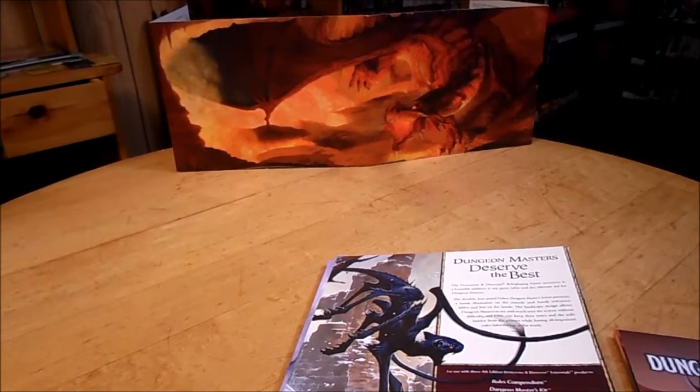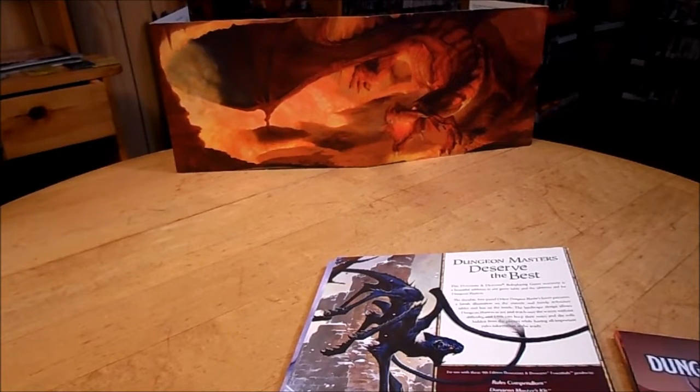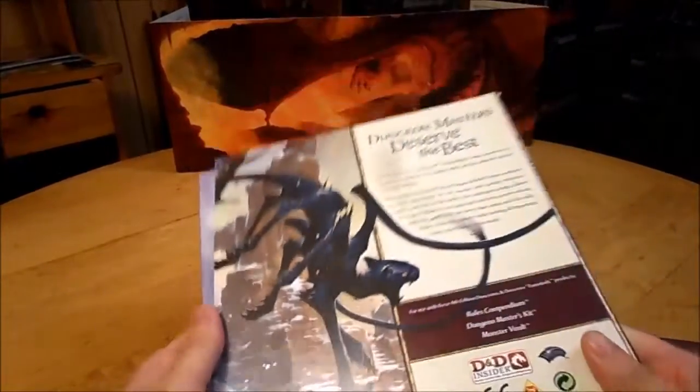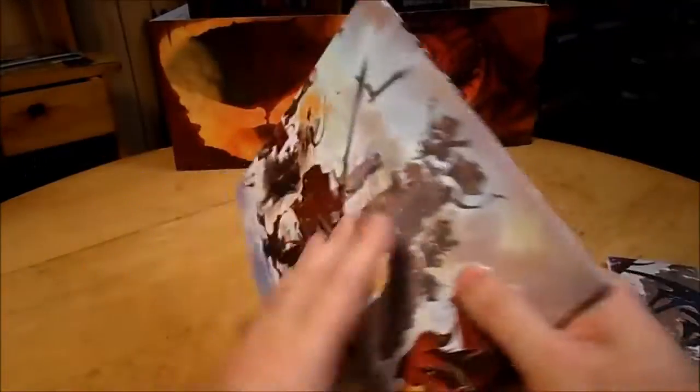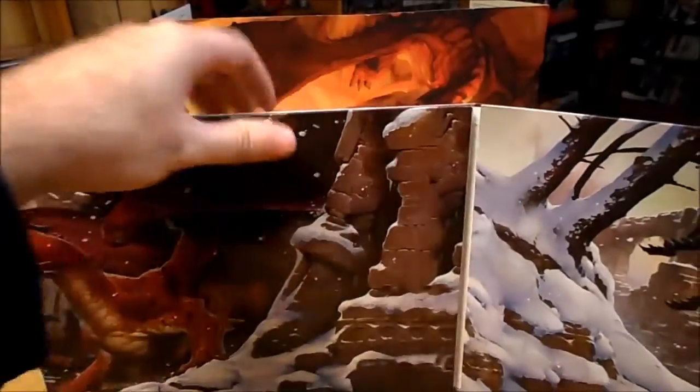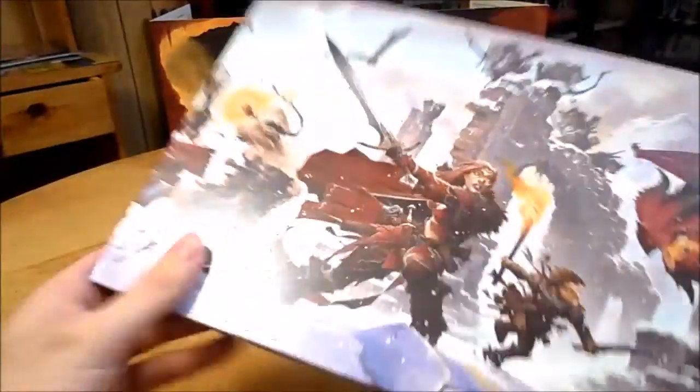So the Eberron one didn't list a Canadian price. It only had the US price, which was $14.95. This one's $9.95 US. And nothing else came with it. There's nothing included inside. However, it is a much thicker stock, so it feels more durable. All the information inside is still the same, but it just feels like a more sturdy DM screen.